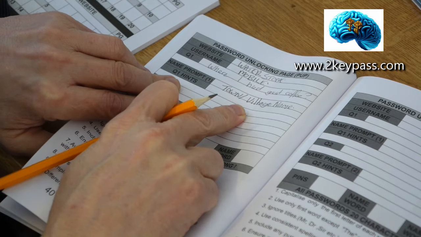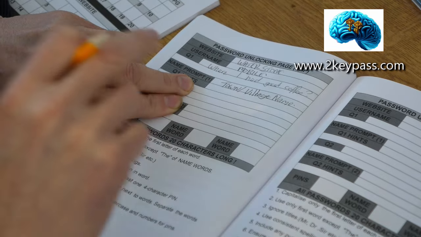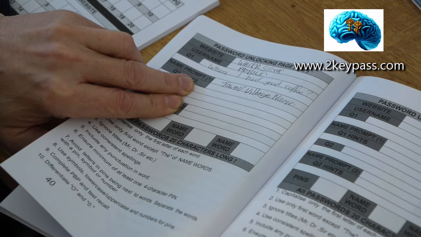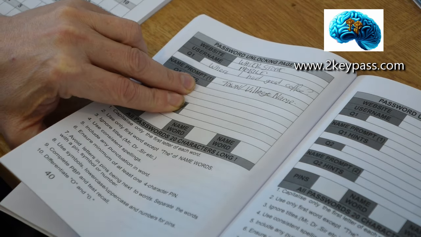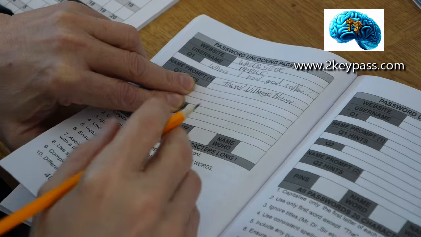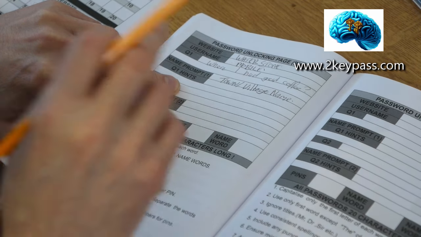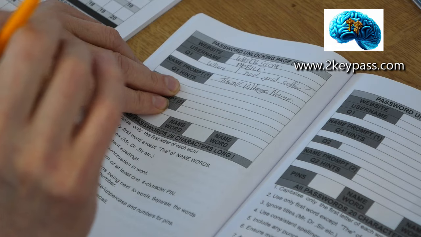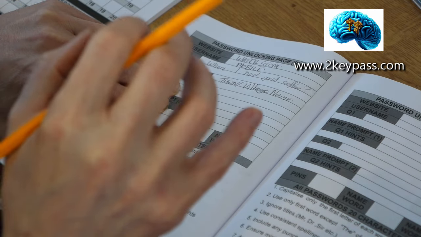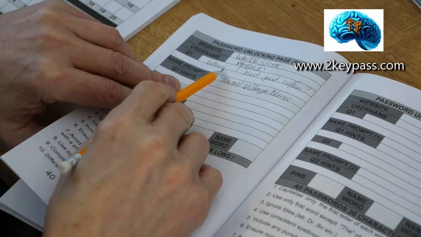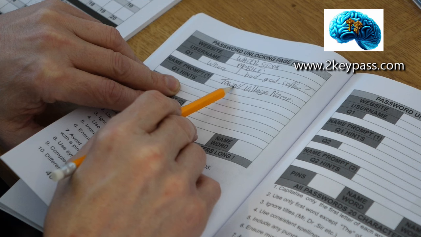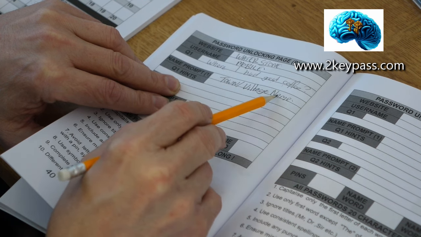And then I put some hints. I've got to give hints that point me in the direction of the memory of where I had the great coffee. The question is where I had great coffee, and the name prompt is town or village name.